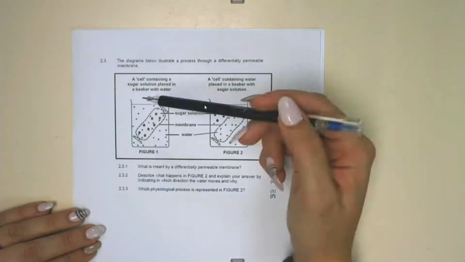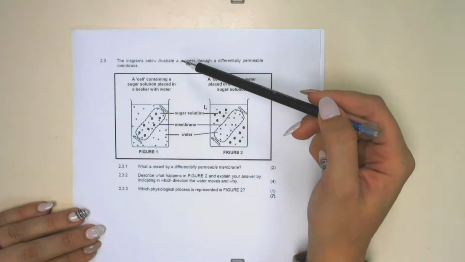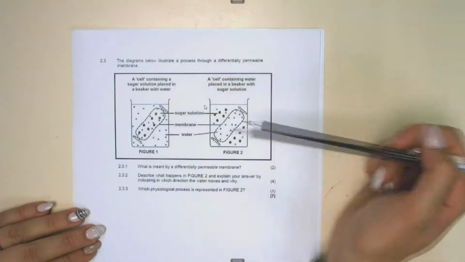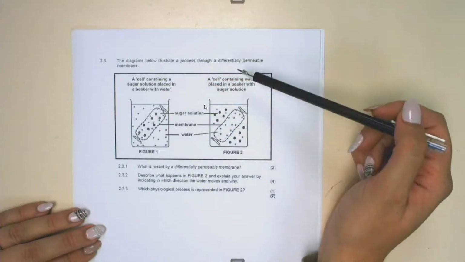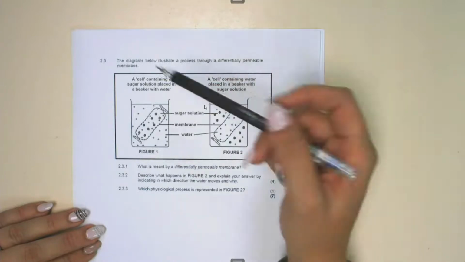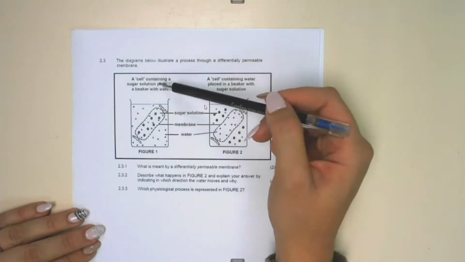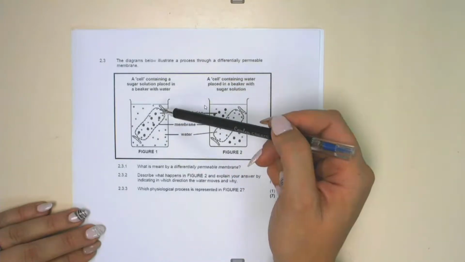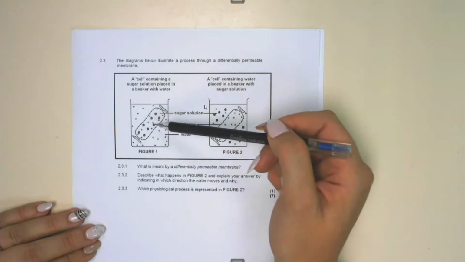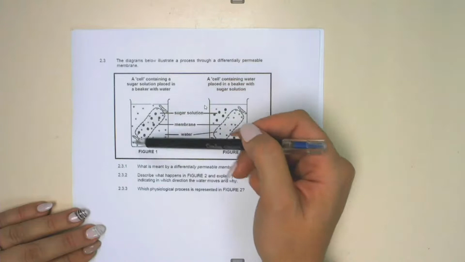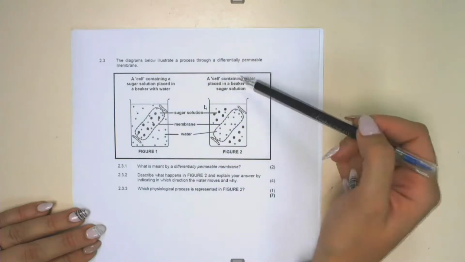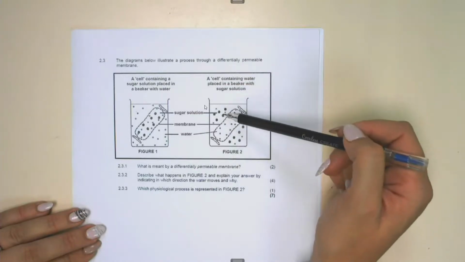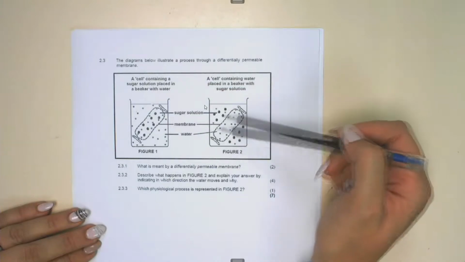The diagram below illustrates a process through a differentially permeable membrane, allowing things to move in and out of the organism. The first one is a cell containing a sugar solution placed in a beaker with water. That was figure 1. Our sugar solution is on the inside, then the membrane and the water particles. The second one is a cell containing water placed in a beaker with a sugar solution. So you will see again that the sugar solution is on the outside of the membrane.